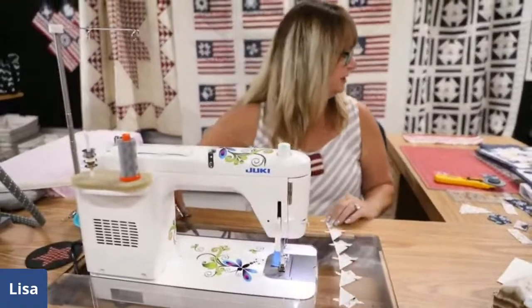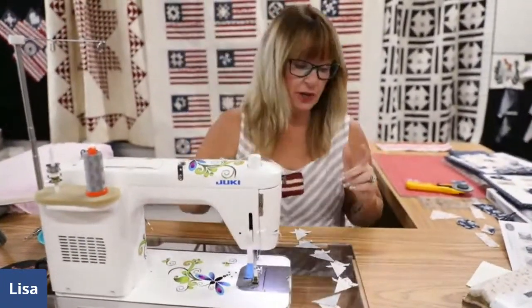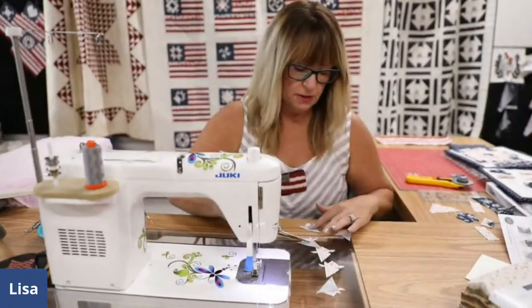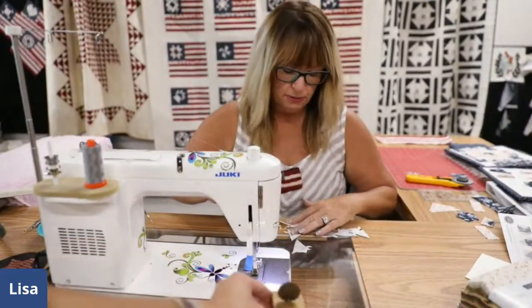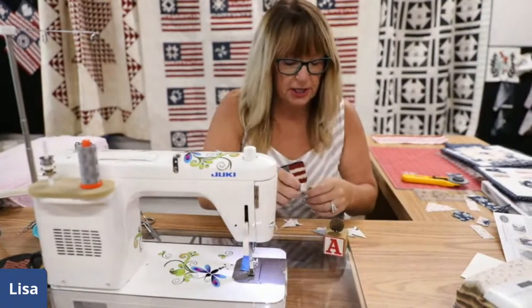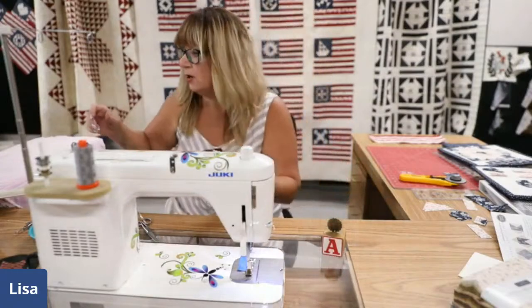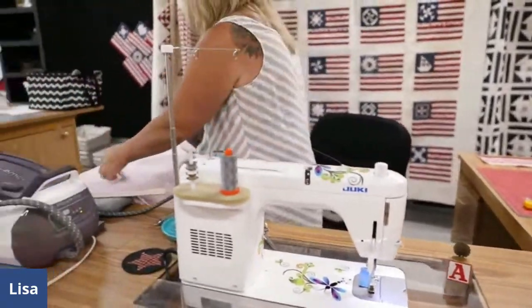I don't know where my little thing went. It was here yesterday. My little cutter, my little baby block. Oh, here's Amy's. So you get one with your initial on. But I really love those things. All right, now back to pressing the other side.